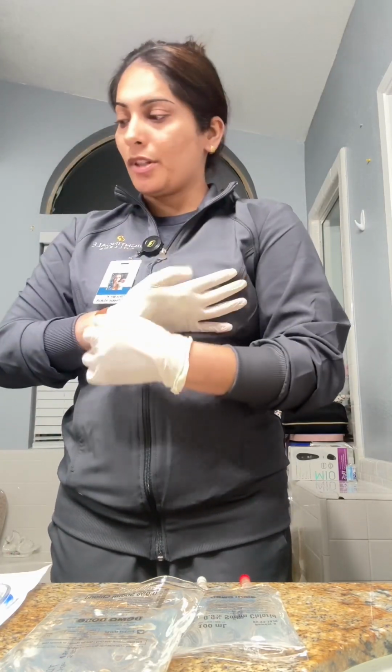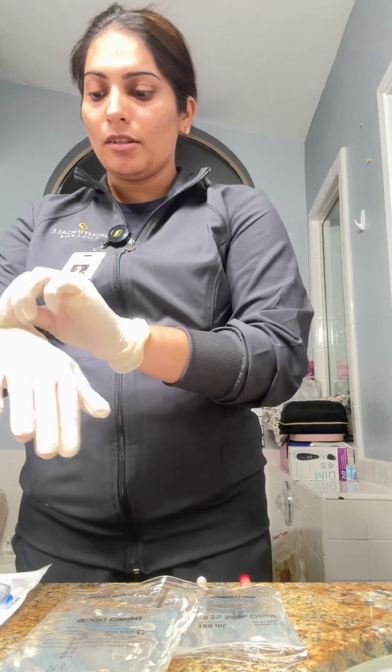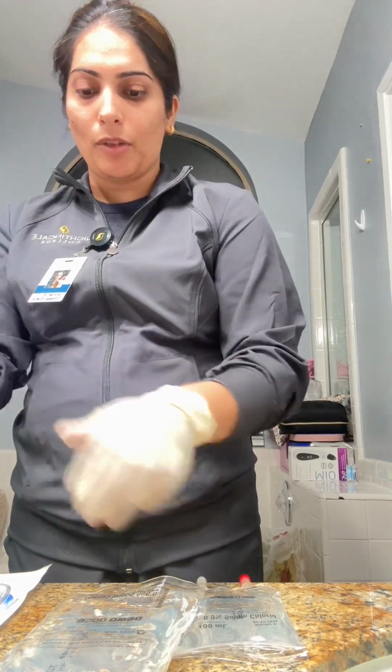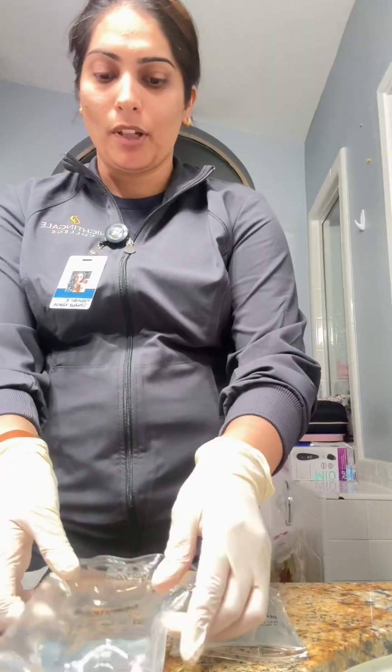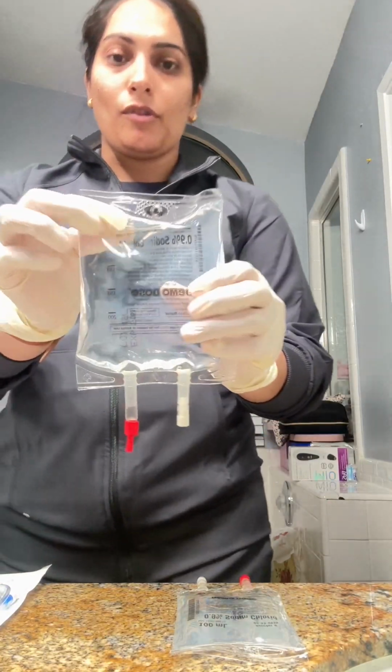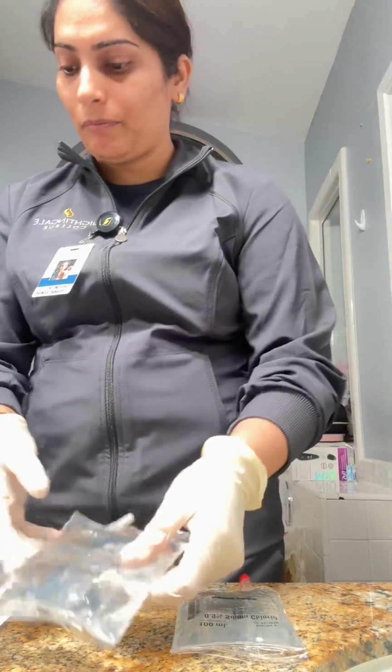And the patient will be receiving normal saline of 150 ml at 38 drops per minute, which is right here.